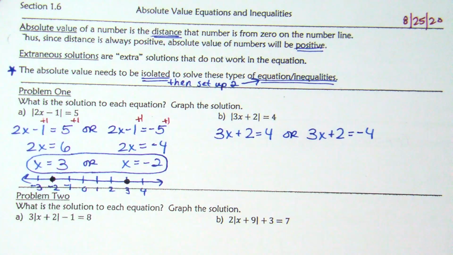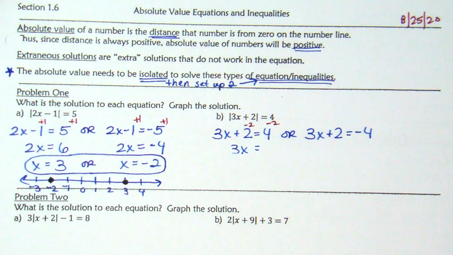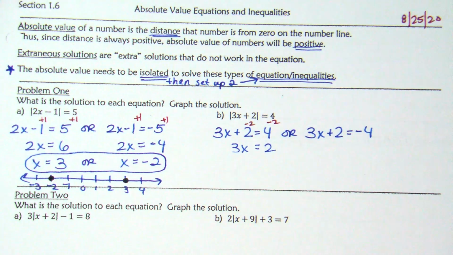So if it's 3x plus 2, I'm going to subtract 2. 3x equals 2. How do I solve for x? Divide by 3, and x is 2/3. Leave it as 2/3. Don't reach for the calculator. 2 divided by 3 is 2/3.